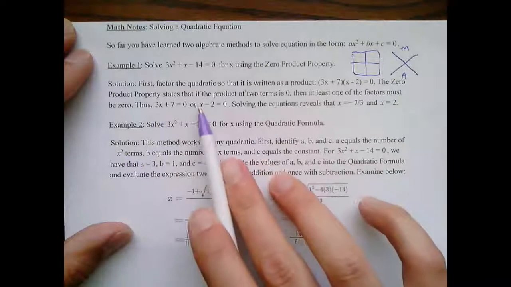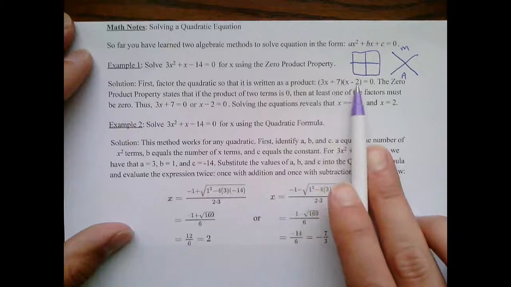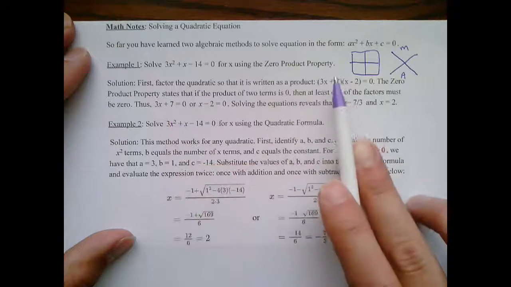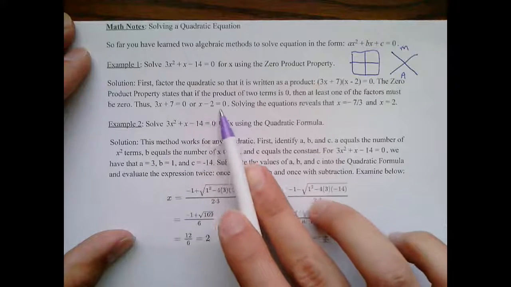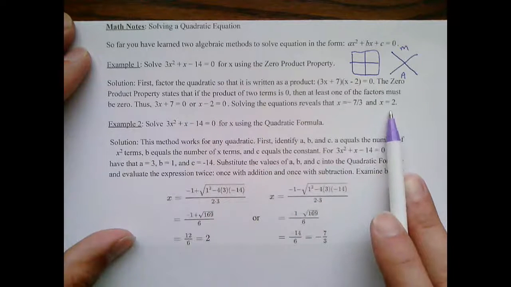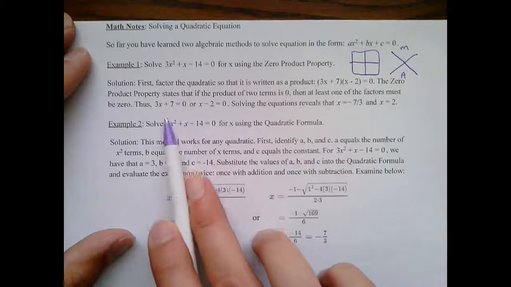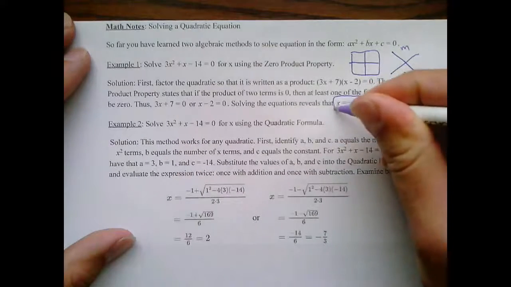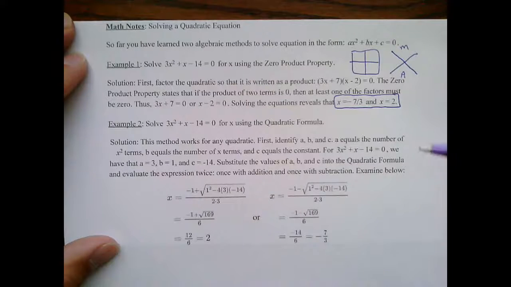The zero product property states that if the product of two things is 0, then at least one of them must be 0. So if 3x plus 7 times x minus 2 is 0, that means either 3x plus 7 is 0 or x minus 2 is equal to 0. If you were to solve x minus 2 equals 0, you can add the 2 over. One solution would be x equals 2. If you were going to solve 3x plus 7 equals 0, you'd have to subtract over the 7 and then divide by 3. It would be negative 7/3. So in that case, your two solutions are negative 7/3 and positive 2. Again, it's the math notes, so they're doing all the work for us, just making sure that we understand what's going on. So how about an example 2?